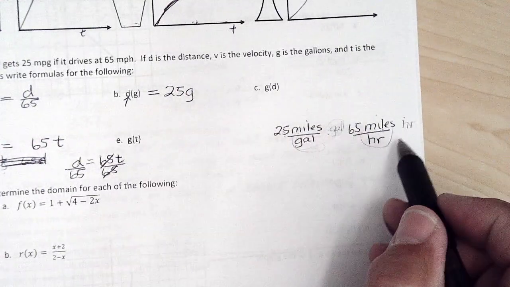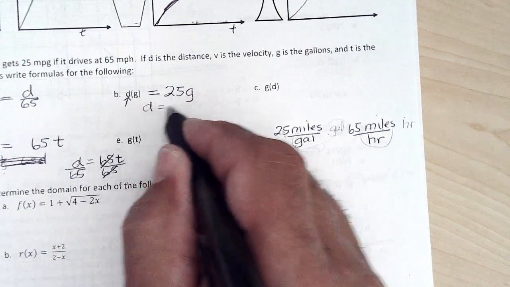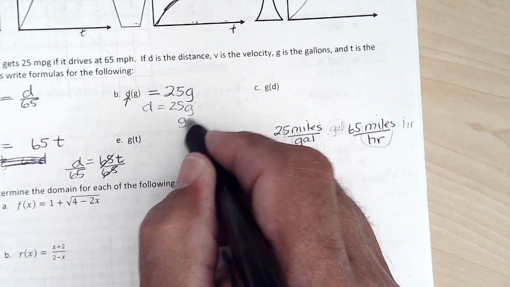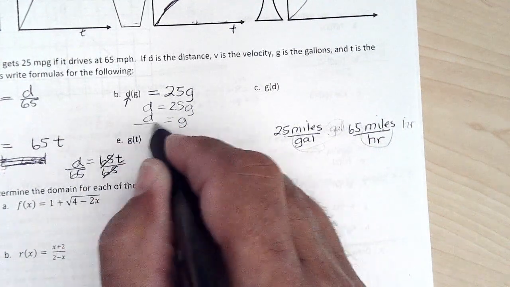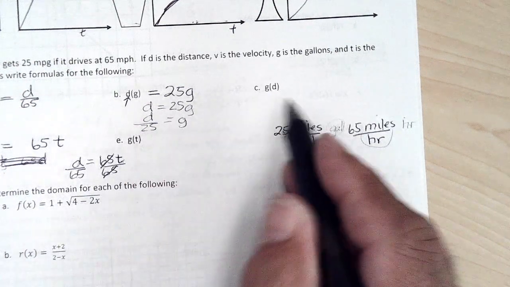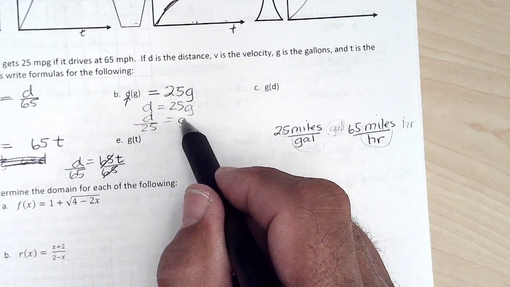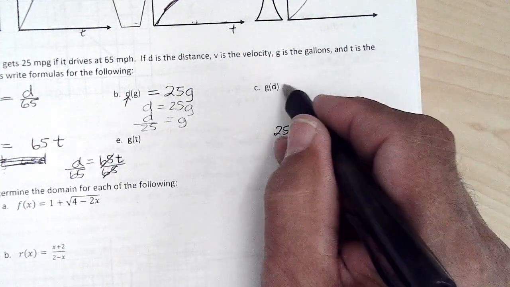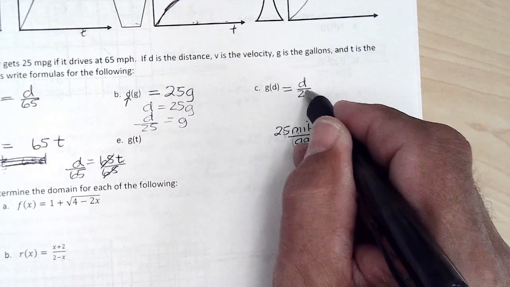To find, let's turn this one around. It says the distance is 25G. So G, dividing both sides by 25, is D divided by 25. Is there a function where I give it D and it finds G? So this one has to be D divided by 25.